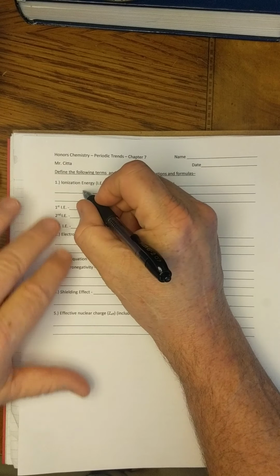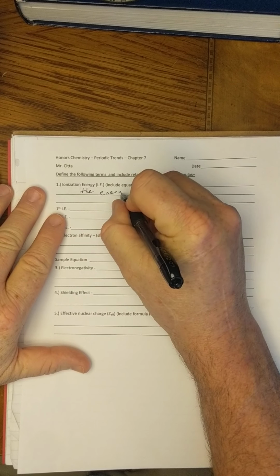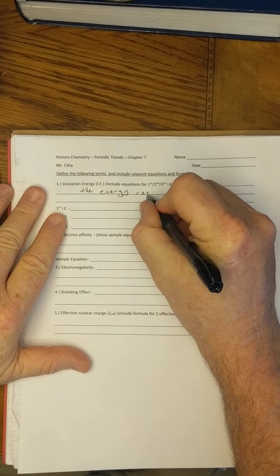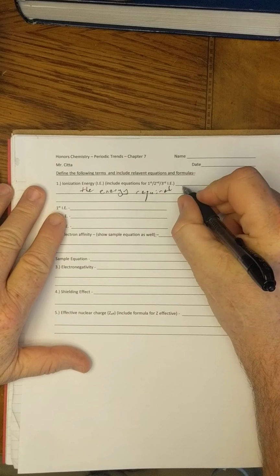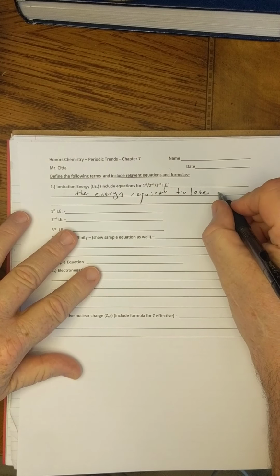Now, ionization energy is the energy required to lose an electron.